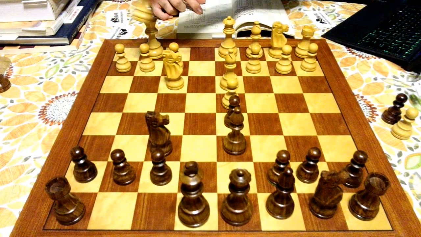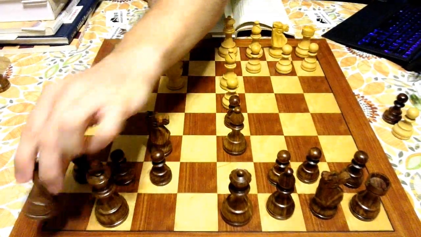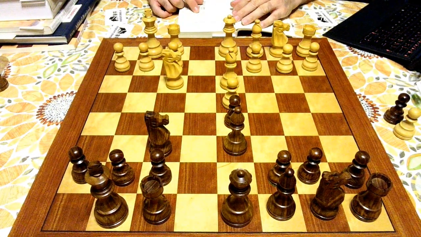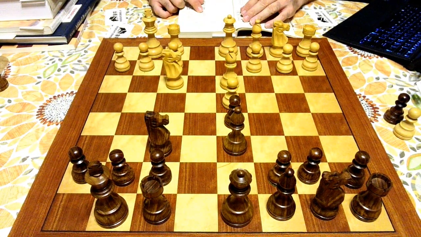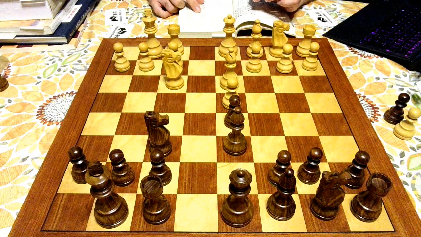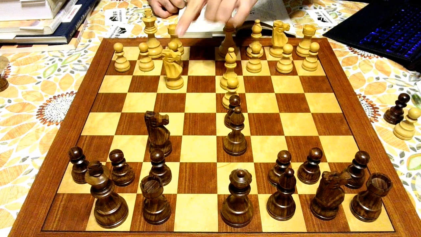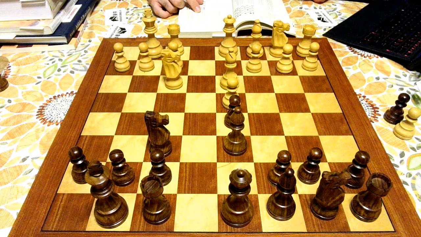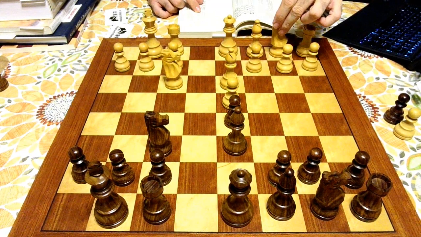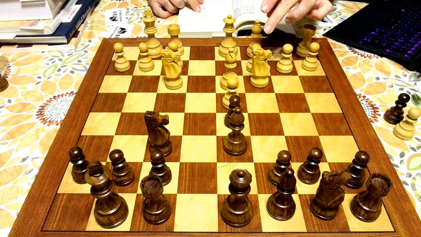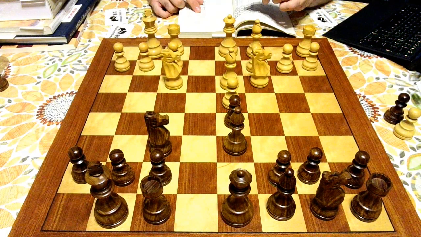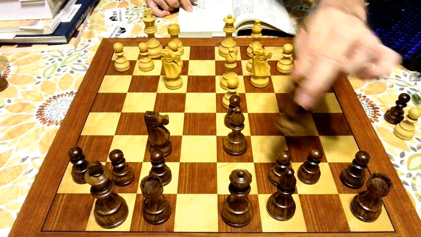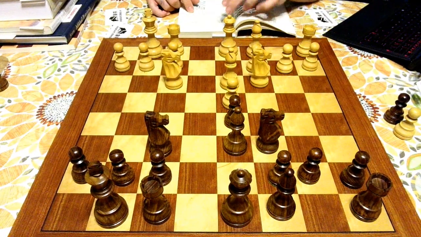Castles, castles. Now we have knight, bishop 3. Notice that since this is already played, he says that, otherwise he should say knight, queen, bishop 3. And the other plays also knight, bishop 3.